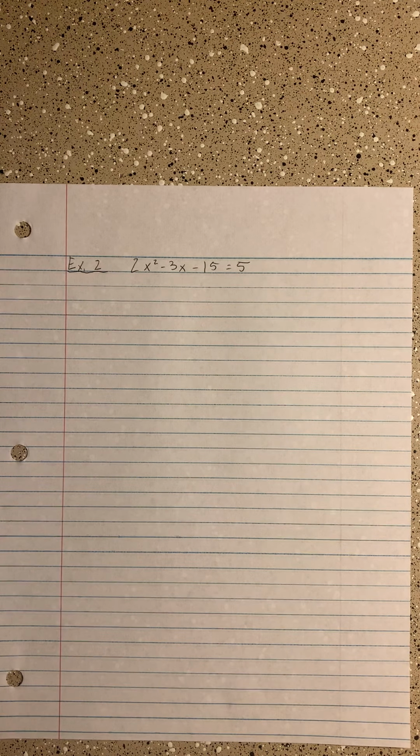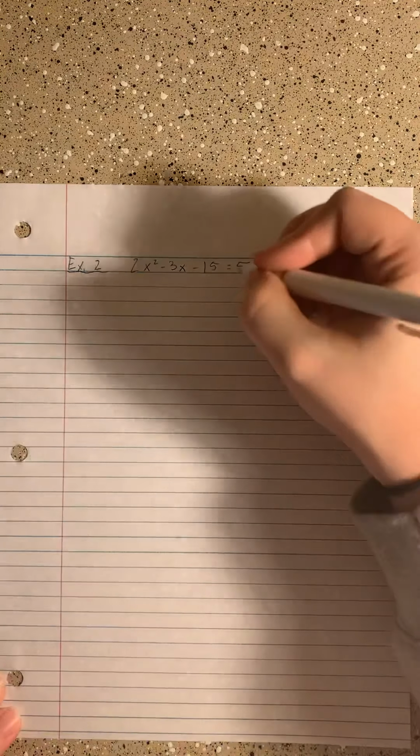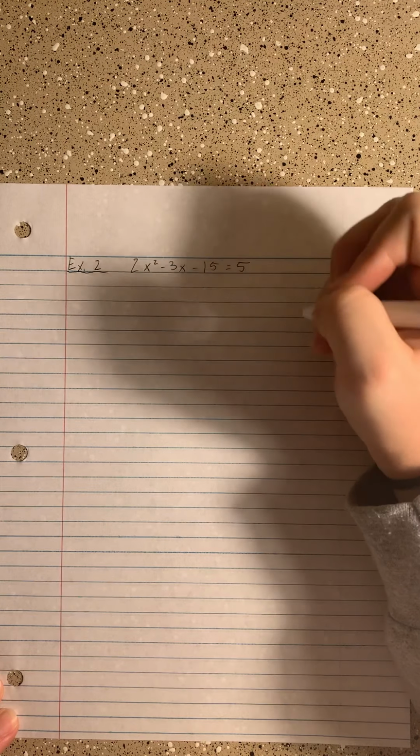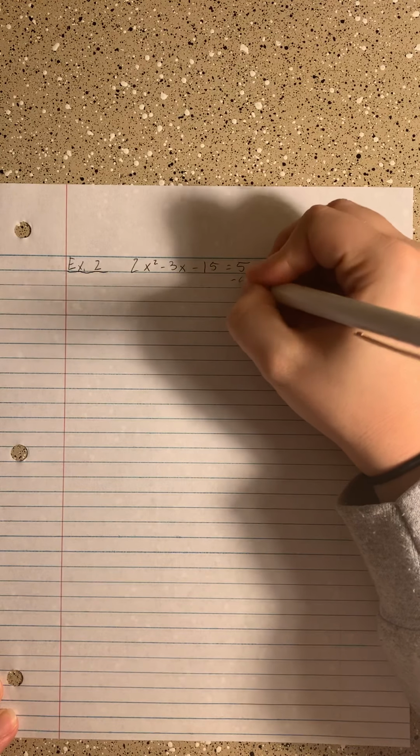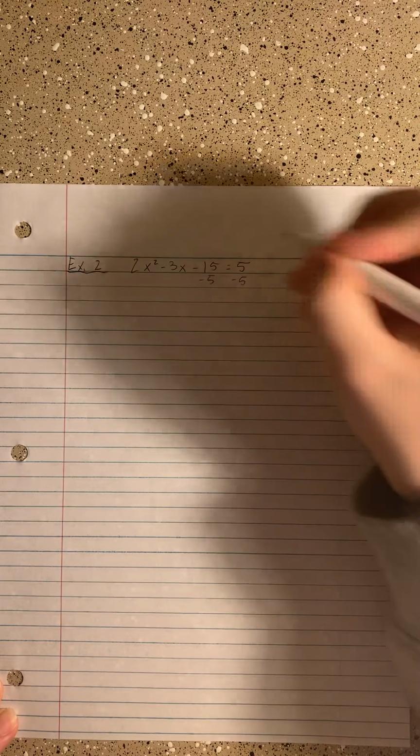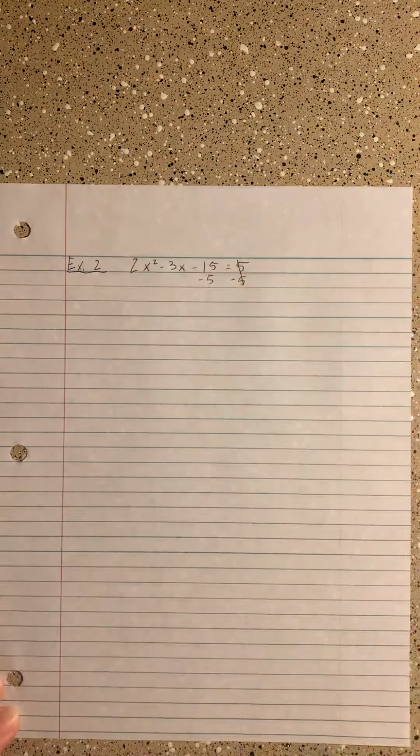But before we do that, remember I told you before you can solve any quadratic, it has to equal something specific. It has to equal 0. Well, 5 is definitely not 0. So we need to make this 0. In order to do that, you want to take this 5 and get it to the other side. So we're going to subtract it from both sides because now that becomes 0.